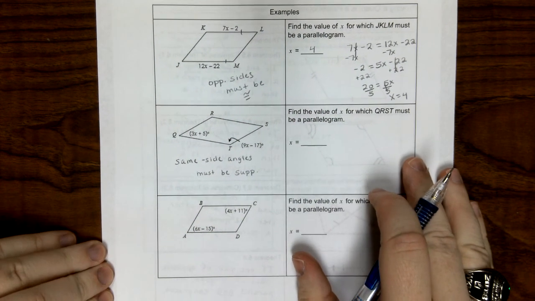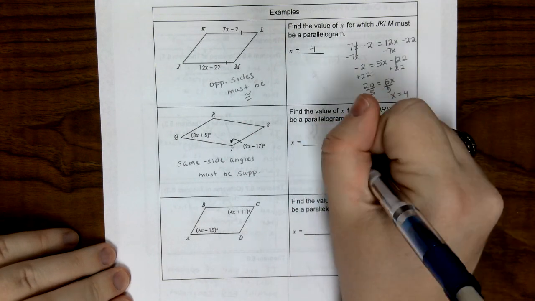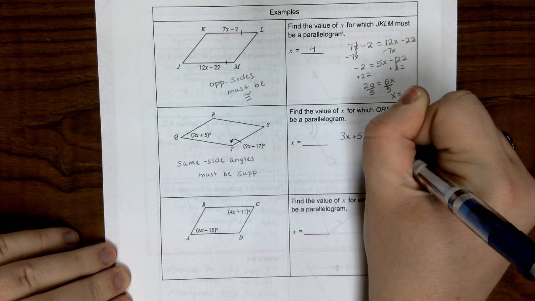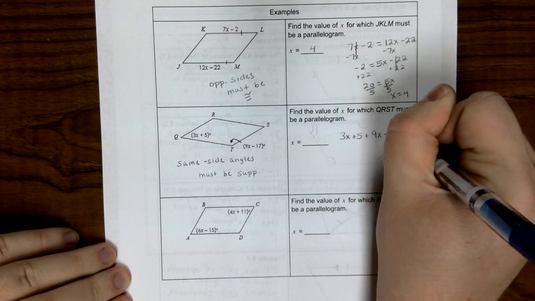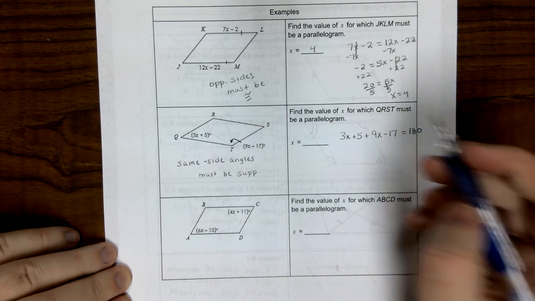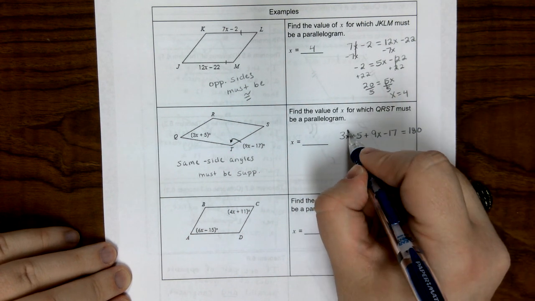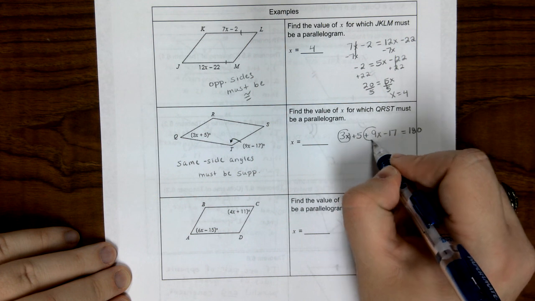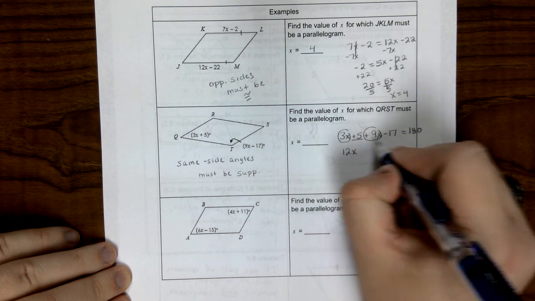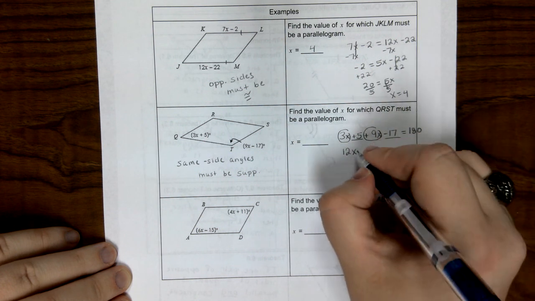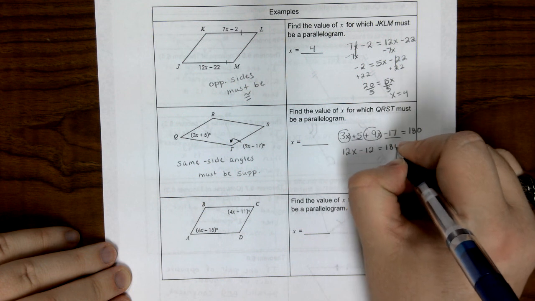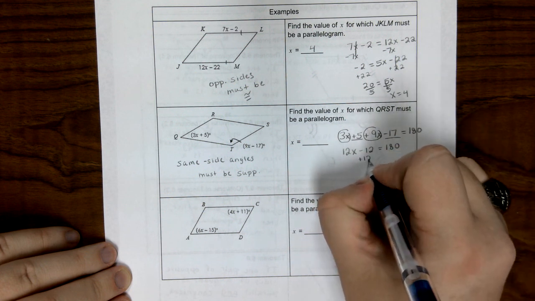So what are we going to do? We're going to take 3x plus 5, add 9x minus 17, and equal it to 180. Combine like terms. 3x and 9x gives me 12x. 5 minus 17 gives me minus 12. Now add 12.